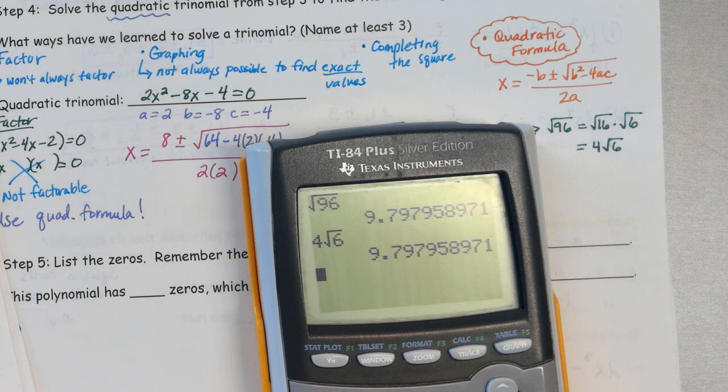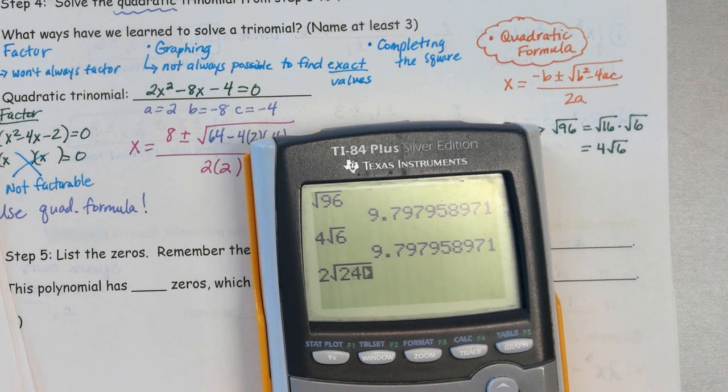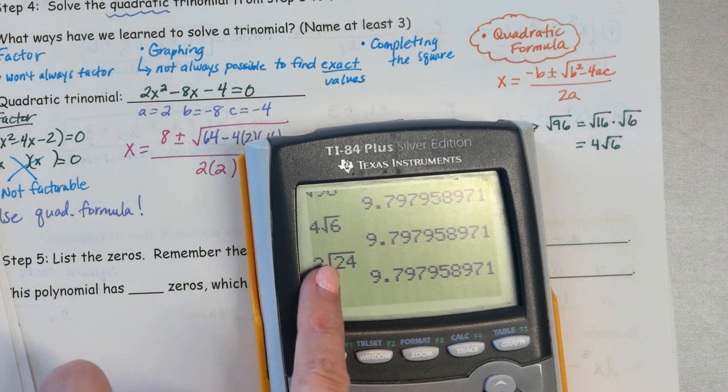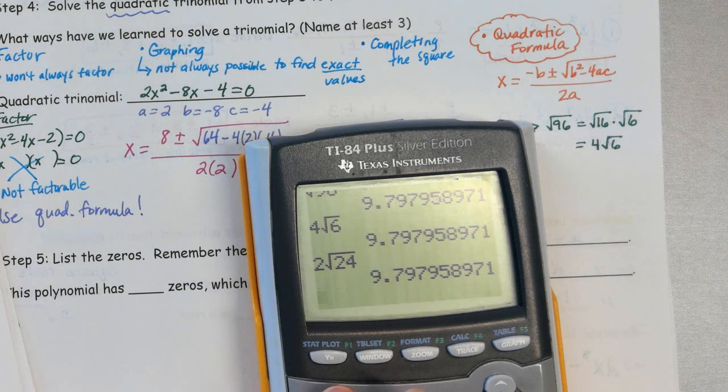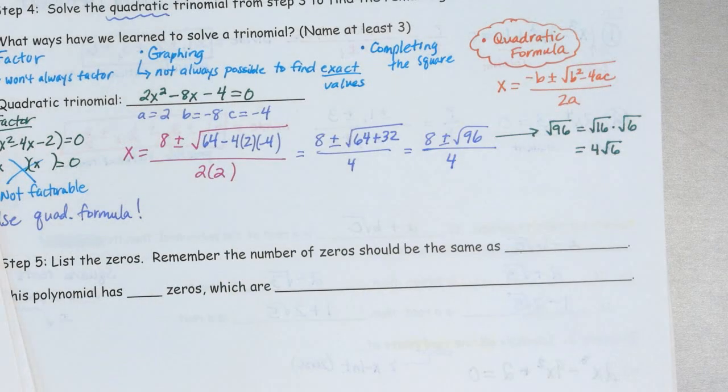The only thing is it won't tell you if you left a perfect square in there. Okay, because if you just did the 4, it's 4 times 24, right? So if you did 2 root 24, it would still be the same. It just wouldn't alert you that you have to take out something else. Okay, but that is a good thing to double check.